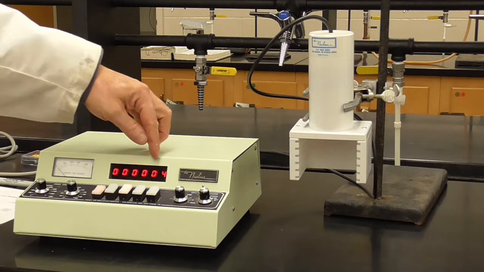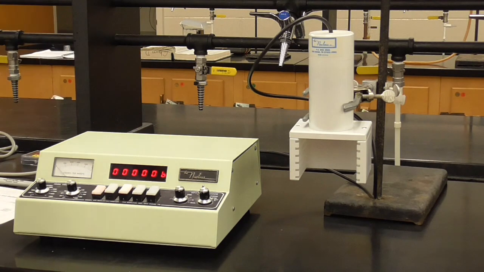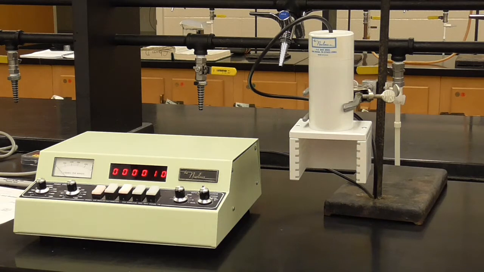And you can see every time it detects a count, the counter goes up here. So we'll wait for it to stop for 1 minute. We'll count. Like we said, there's no source, and it's already been up to 10 counts. So we always have background radiation that we're continually exposed to.